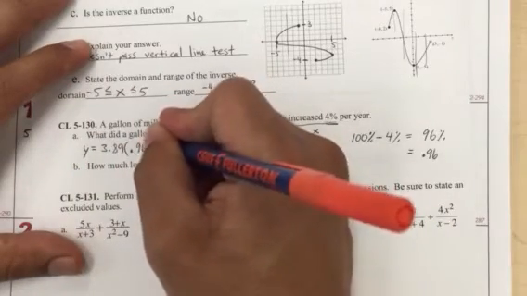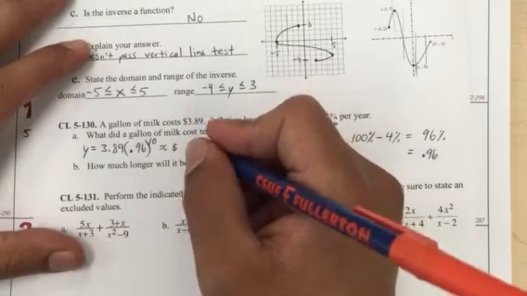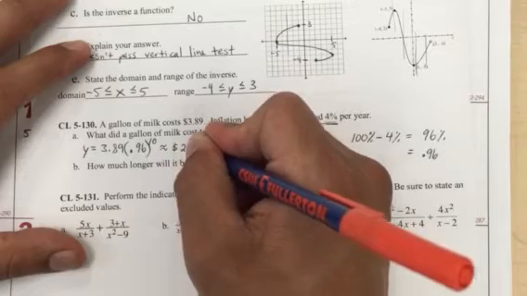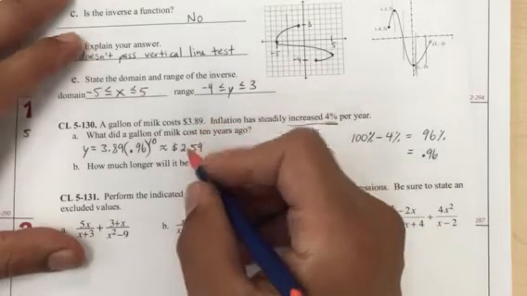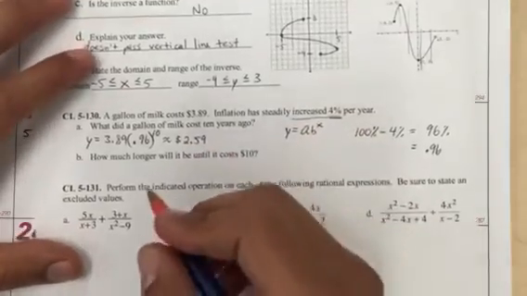So we're going to plug in 10, and as we saw in most cases in class, this gave us $2.59. So the price of a gallon of milk 10 years ago was $2.59.